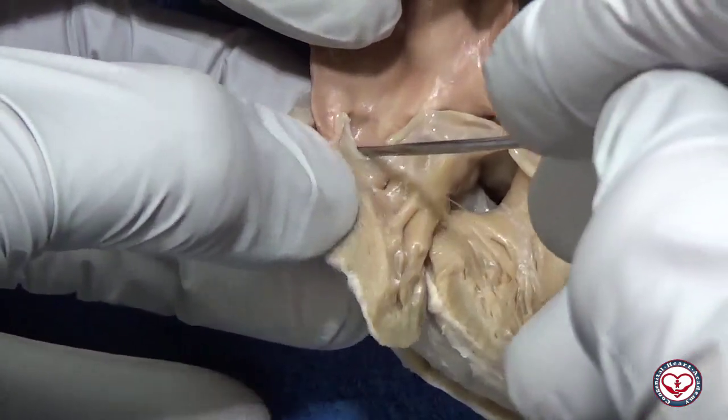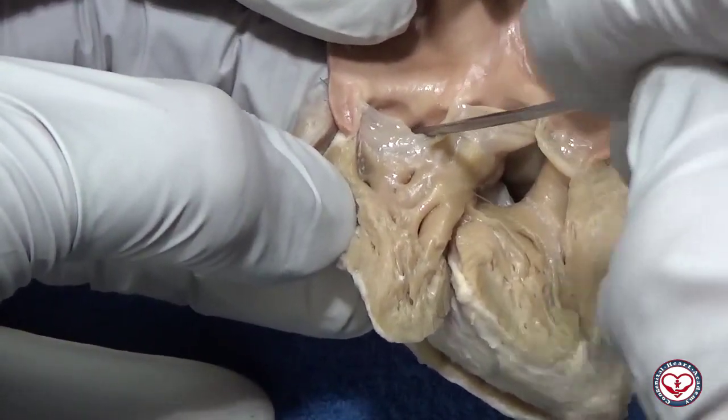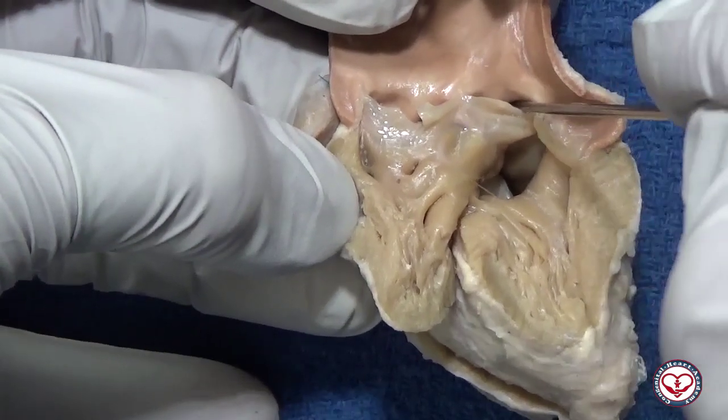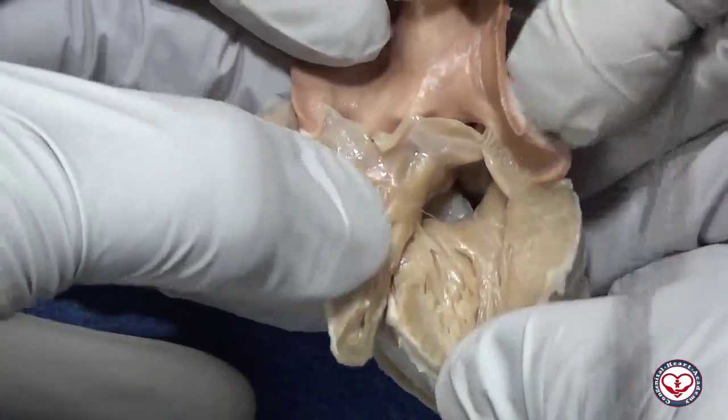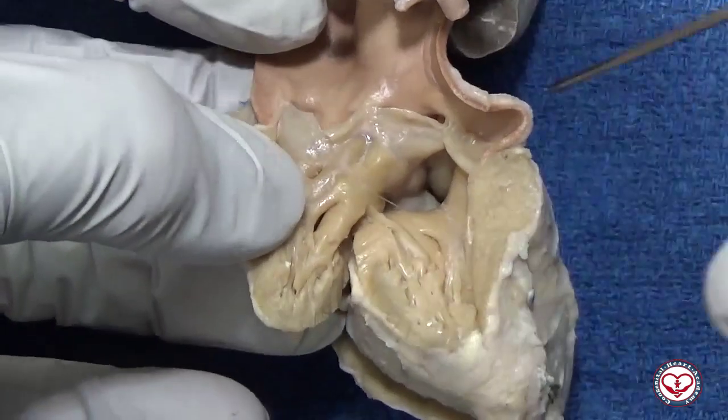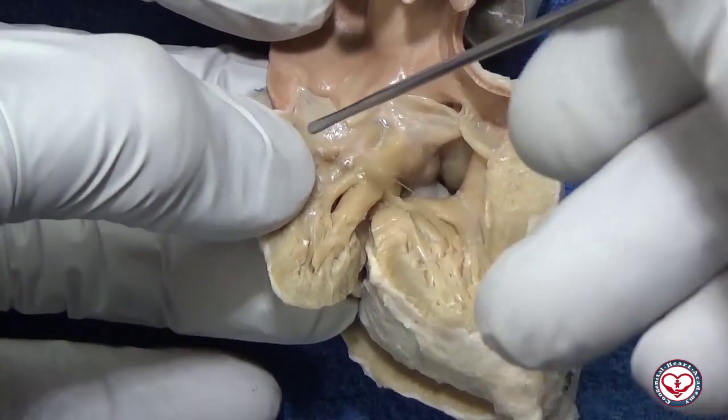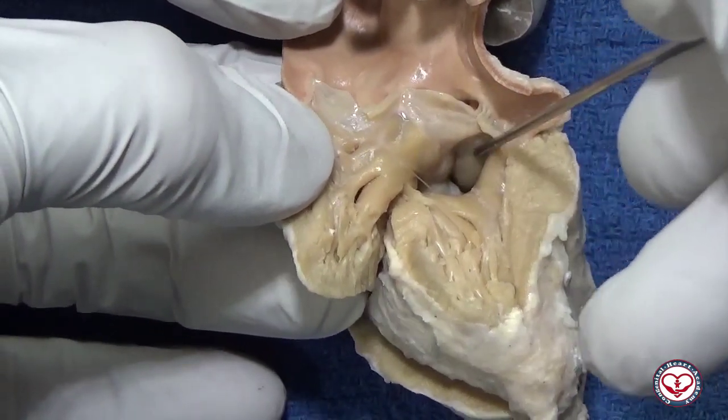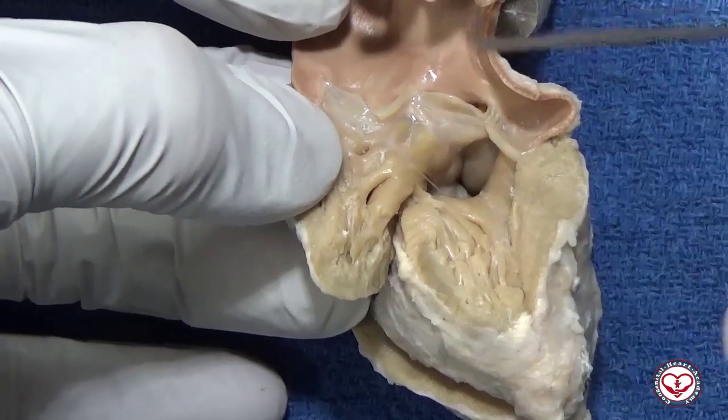So we saw that right coronary on the outside, there's the orifice, and there's the left coronary orifice there. There is a subaortic ventricular septal defect, and you can see that it is supported by a complete muscular infundibulum.